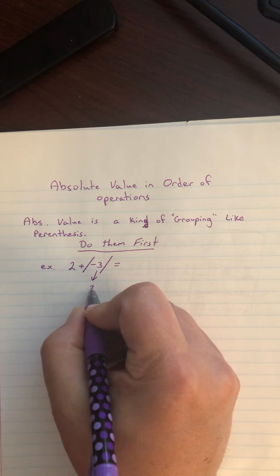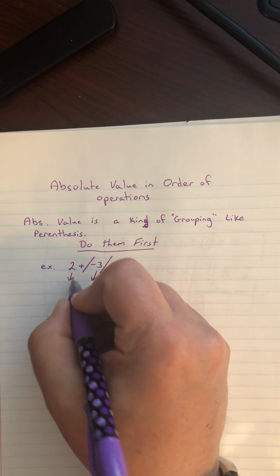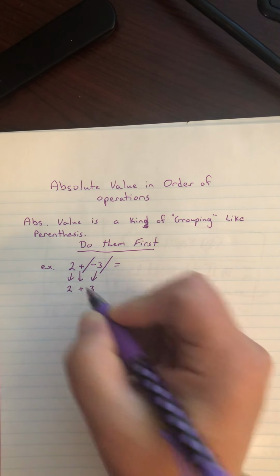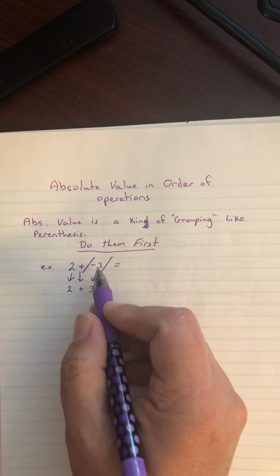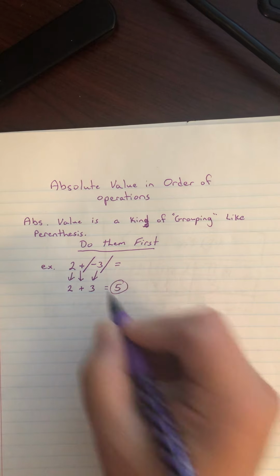Well, it's 3 steps away from 0. The 2 just comes on down. The plus sign just comes on down. We haven't used them yet. Now that we've used that absolute value, now we can do the addition and get 5.